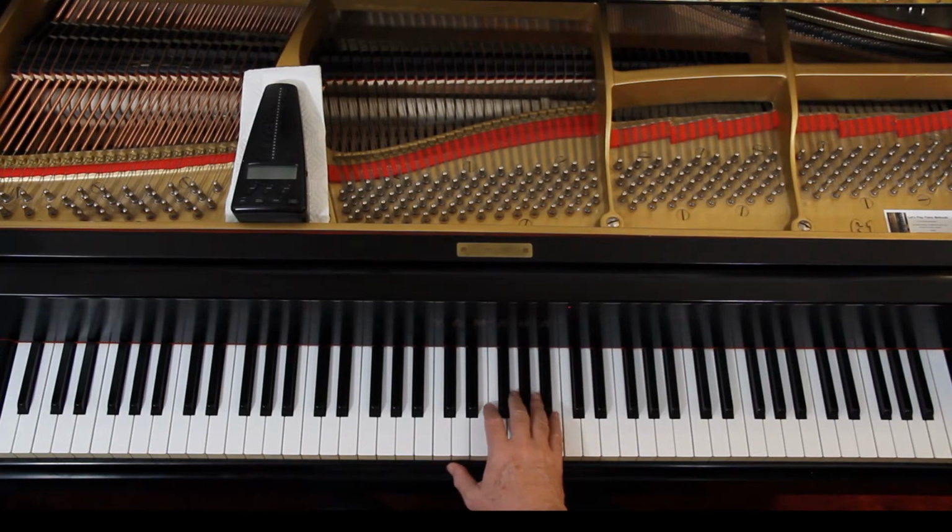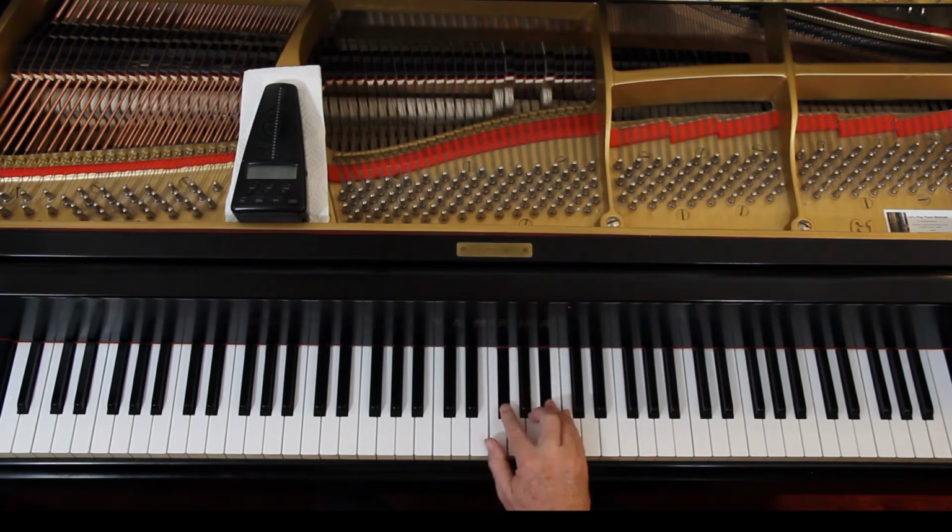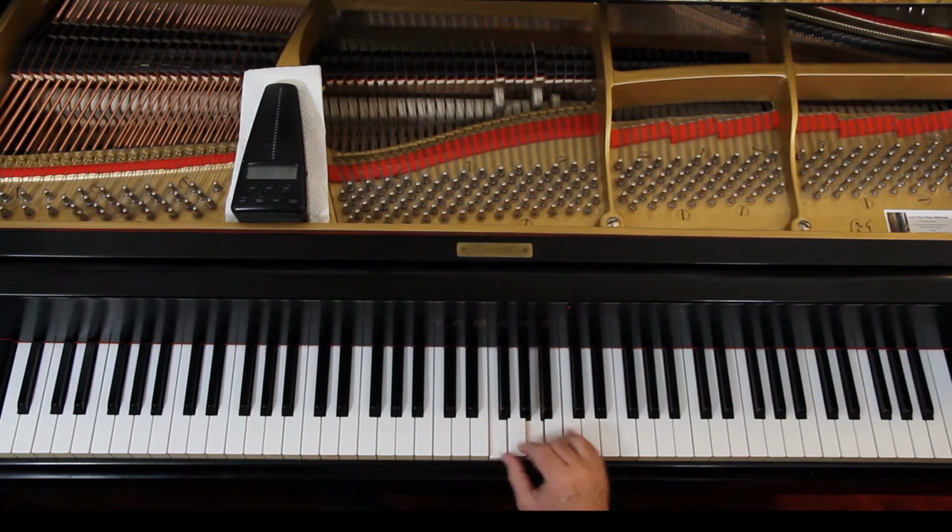All of those A's in there are A sharps. And the last couple measures, it's an F sharp, A sharp, and then an F natural, A natural. Play those legato, like so.